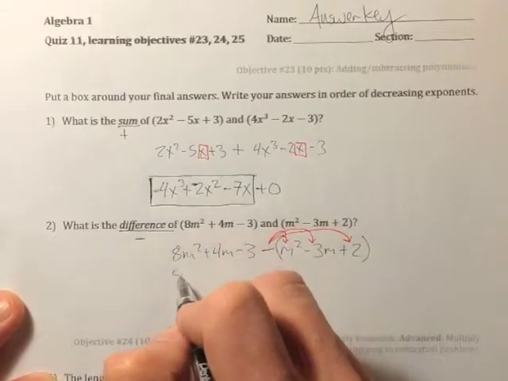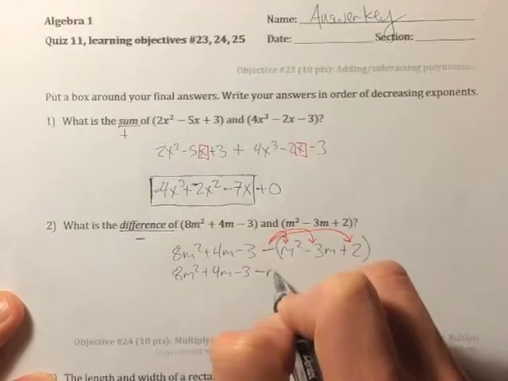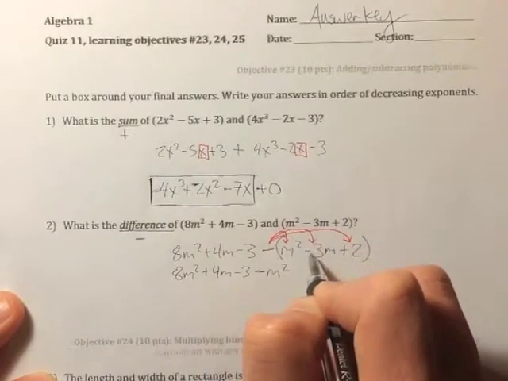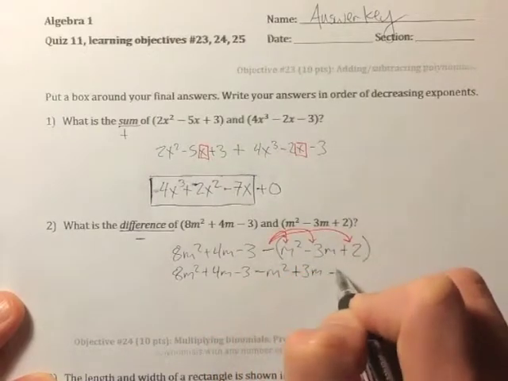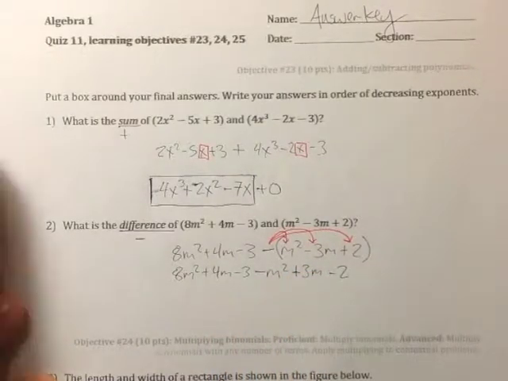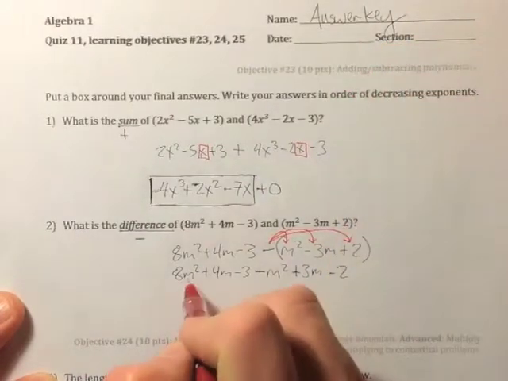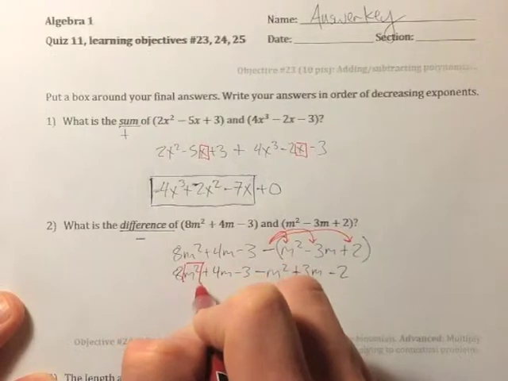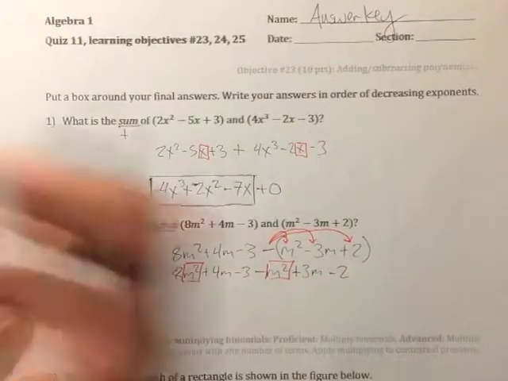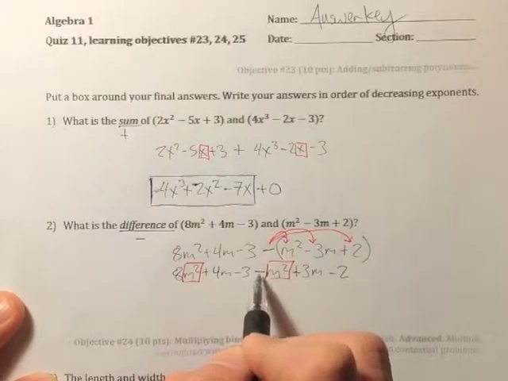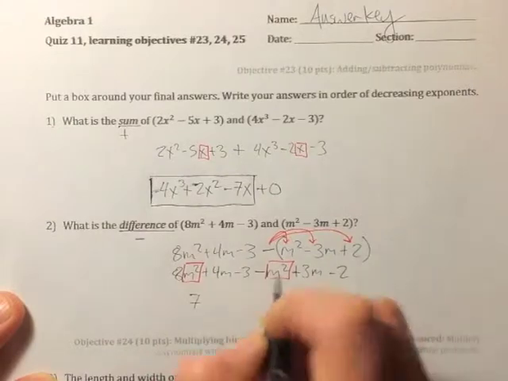So the next line is going to say 8m squared plus 4m minus 3 minus m squared, minus a negative 3m, and then minus 2. Okay? Now, just like in the last problem here, we're going to look for like terms. So how about m squared terms? Put a box around m squared. Yeah, here's another m squared. I'm going to put a box around that. So this is 8 minus an invisible 1. 8 minus 1 is 7 times that m squared.